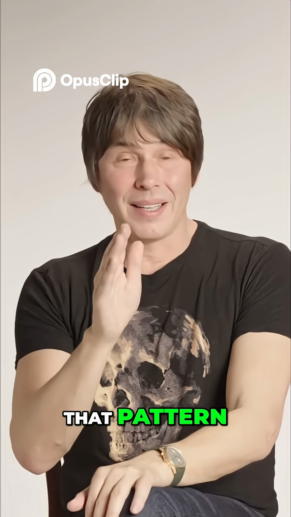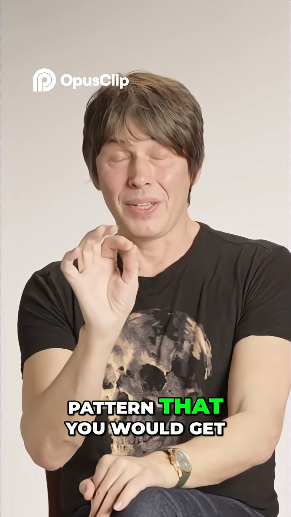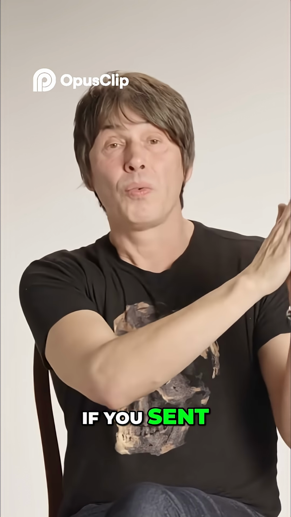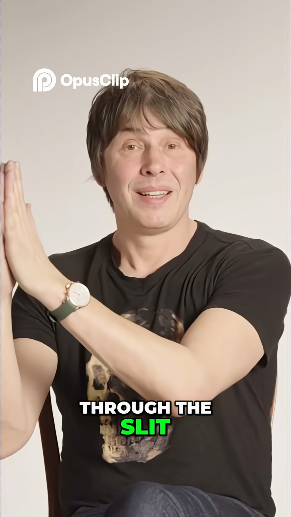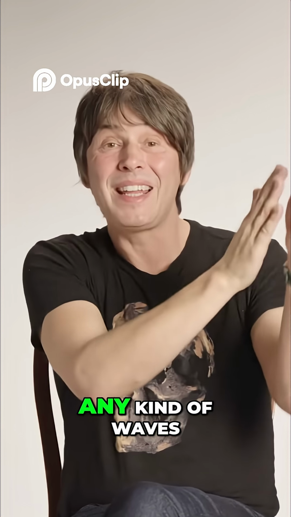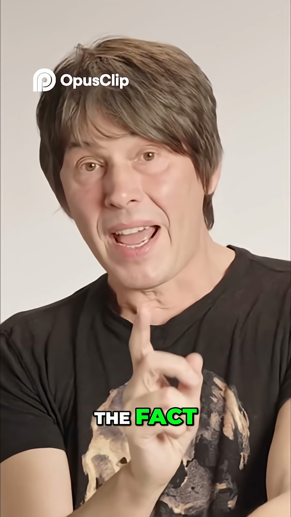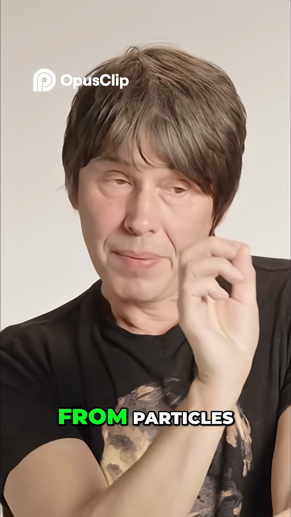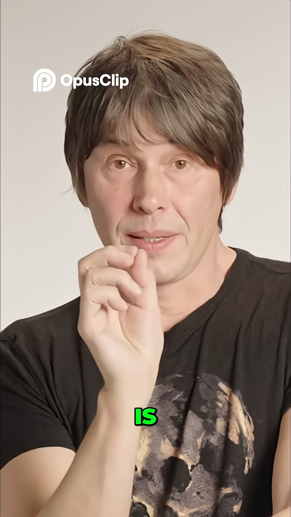That pattern is exactly the same pattern that you would get if you sent waves through the slits. Let's say water waves, any kind of waves. The fact that you get it from particles is interesting.